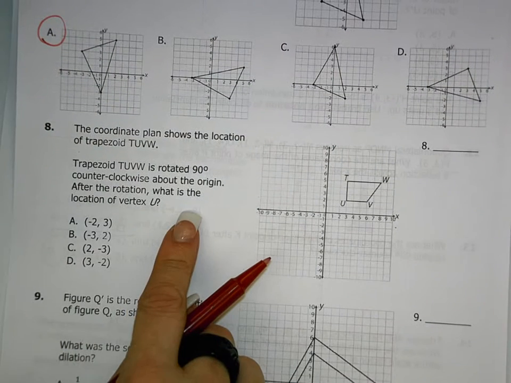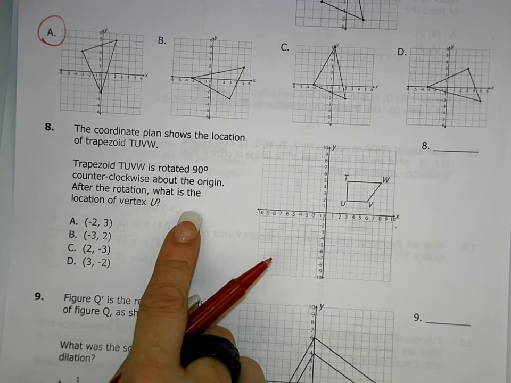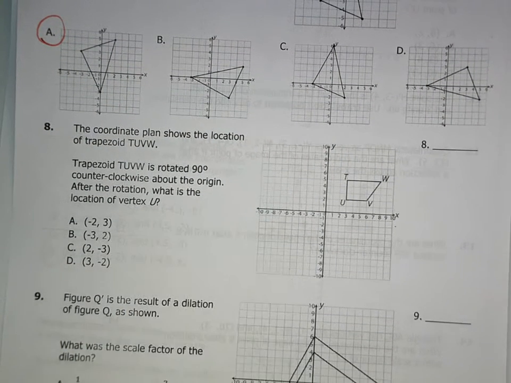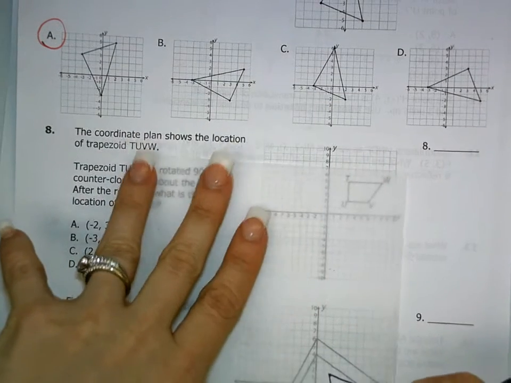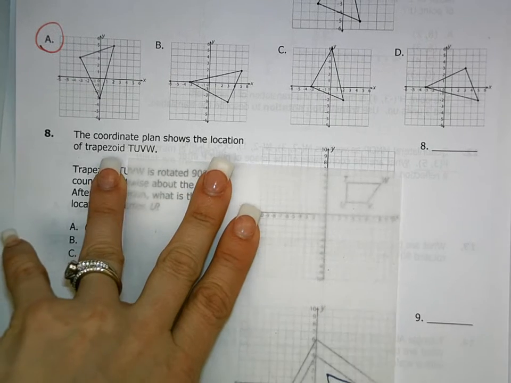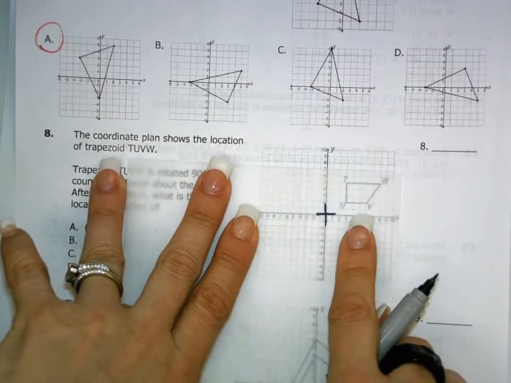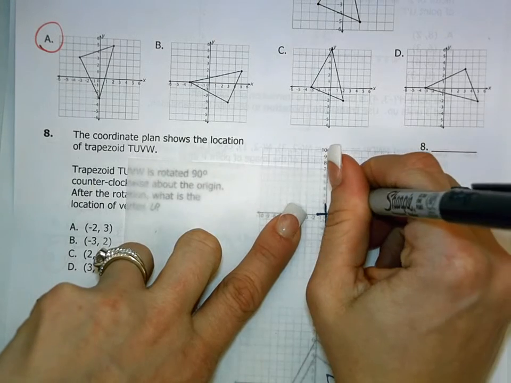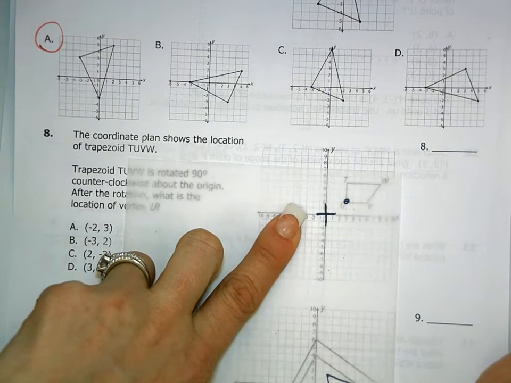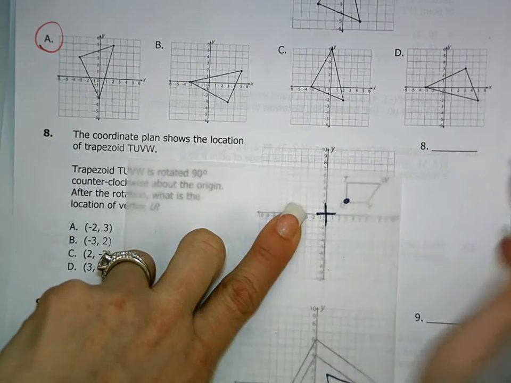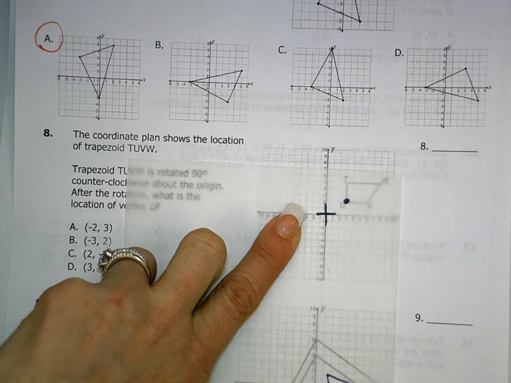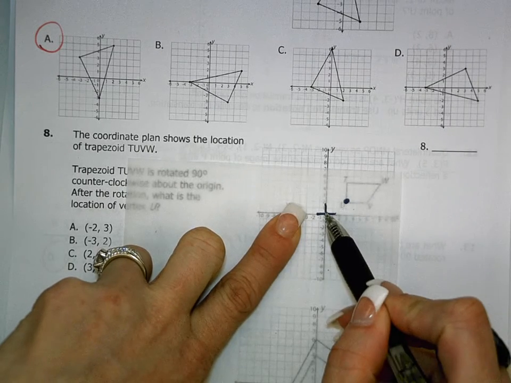Okay, how about here? If you're rotating 90 degrees about the origin, after the rotation, what is the location of vertex U? Okay, so here, same thing. We want to draw this. The only one that I'm really concerned with is vertex U. So I'm just going to draw this dot. If you draw that dot, and we're going to rotate this, which way? Left or right?